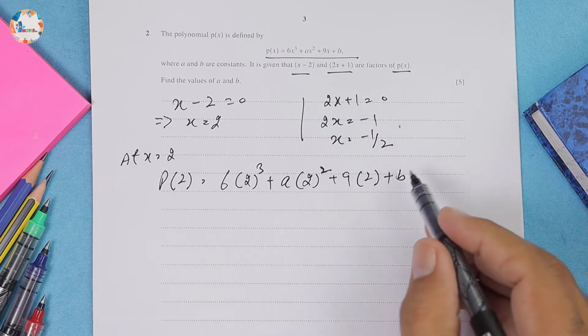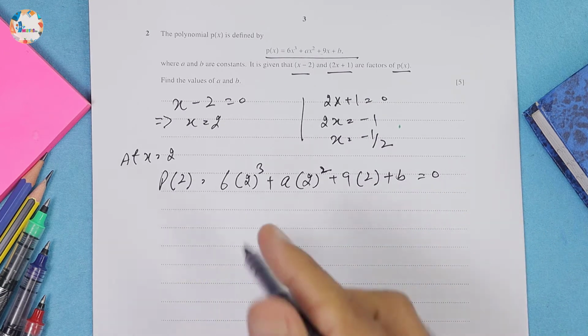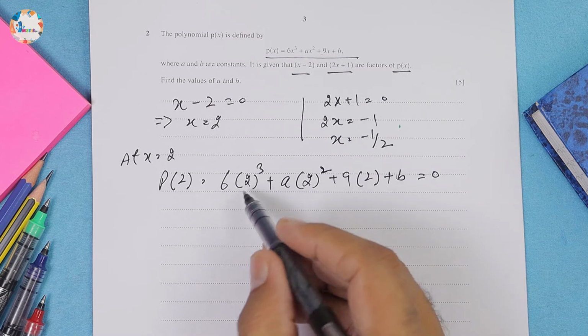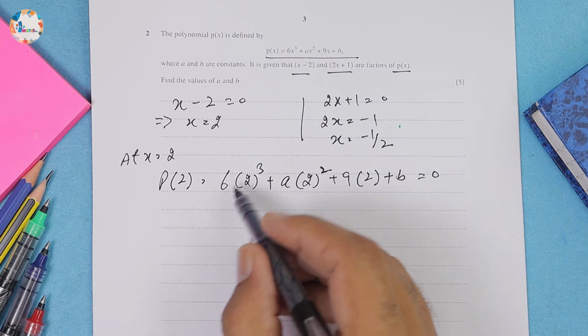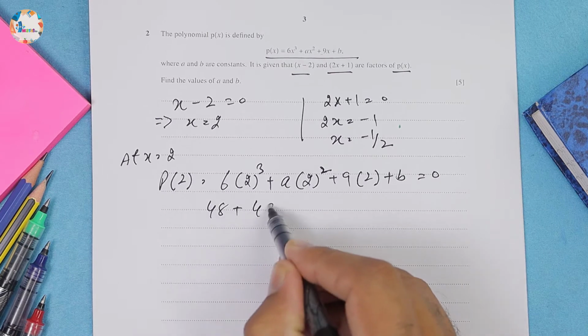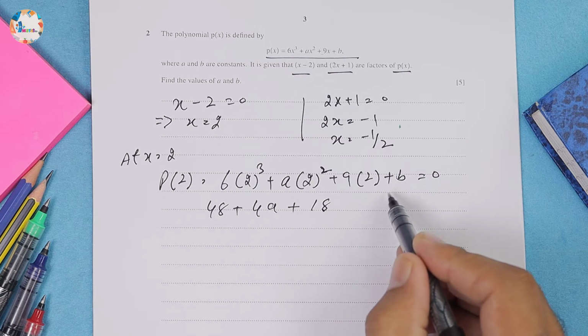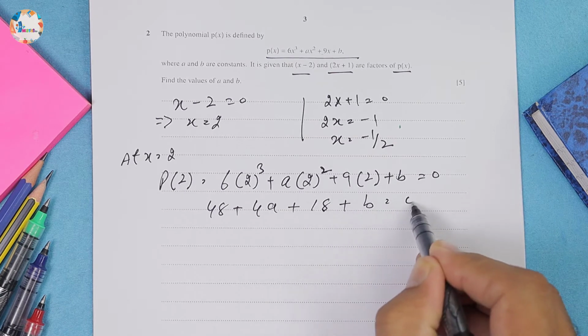So this one we can set equal to 0. P of 2 is equal to 0. So this will be 8, 8 into 6 will be 48, plus this will be 4a, plus this one will be 18, and plus b is equal to 0.